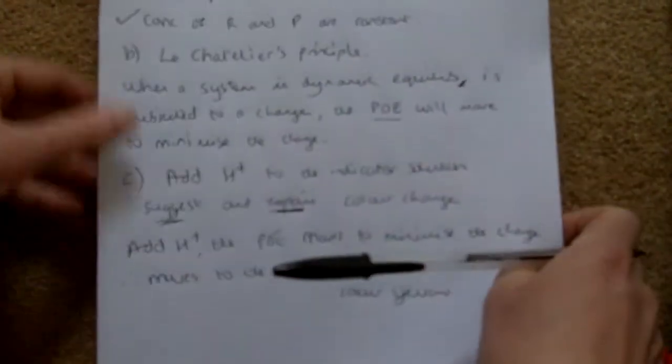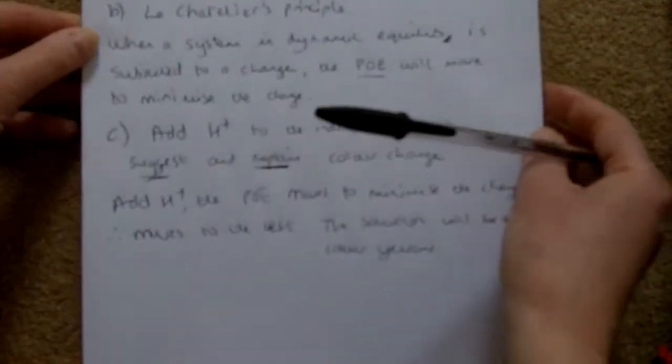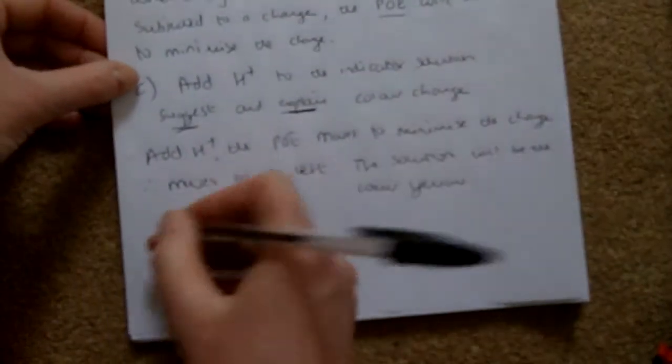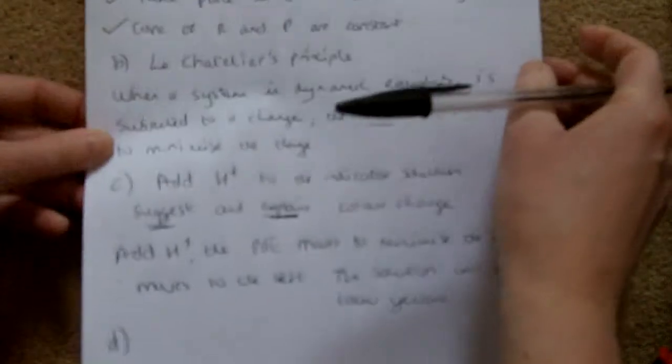Okay, the solution will be the colour yellow because that's the colour on the left. Okay, part D. So to this equilibrium again, this is part D.